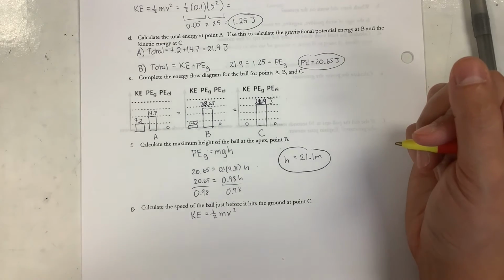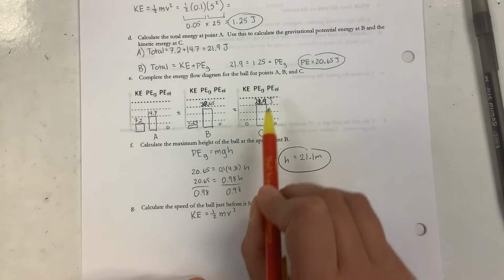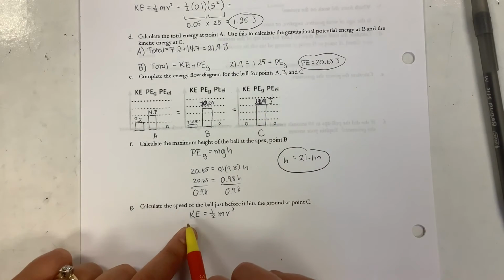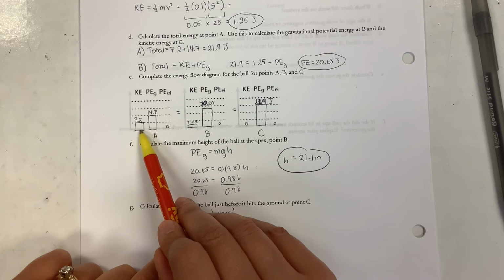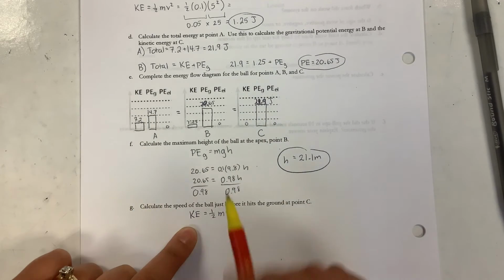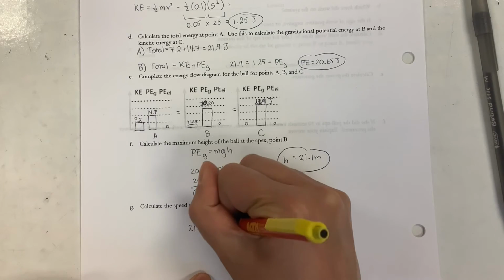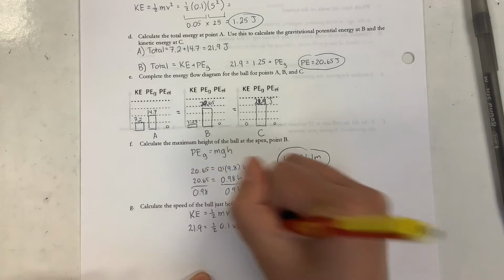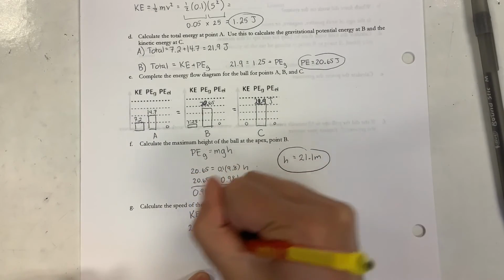All right, kinetic energy time. If I want a speed, I use kinetic energy. Since I want the speed at point C, I pick the kinetic energy at point C. See, there's 3 kinetic energies: 7.2, 1.25, and 21.9. So let's do that. K is 1/2 mv squared, and solve for v. By order of operations, I'm going to take care of this multiplying first.